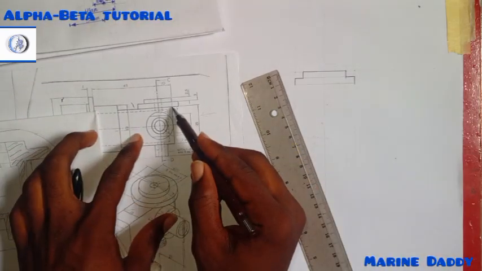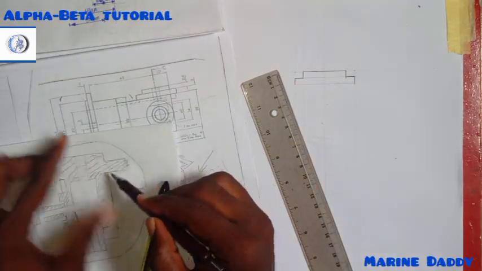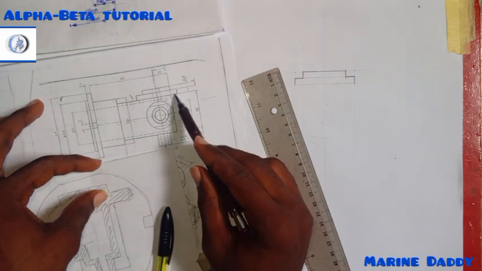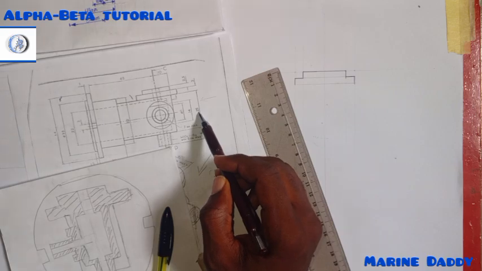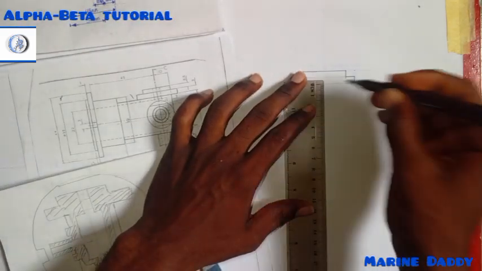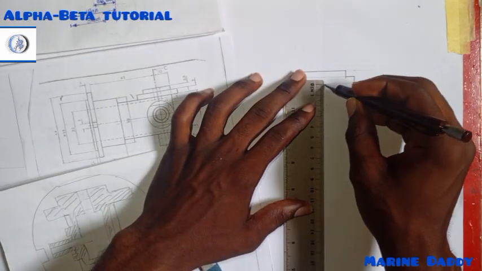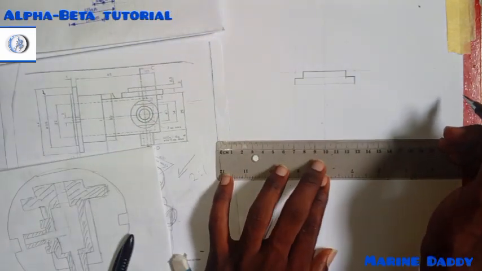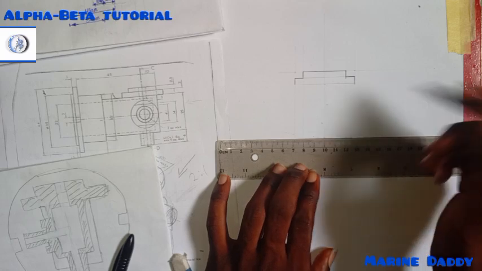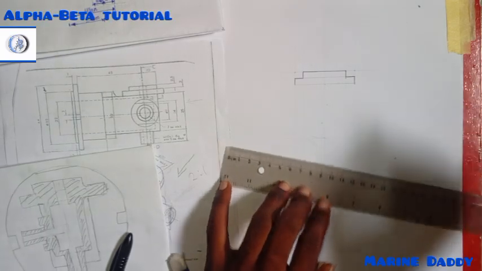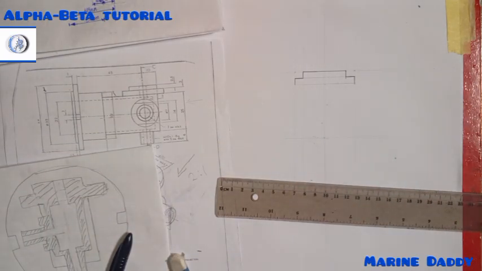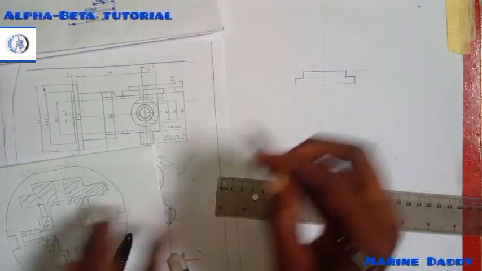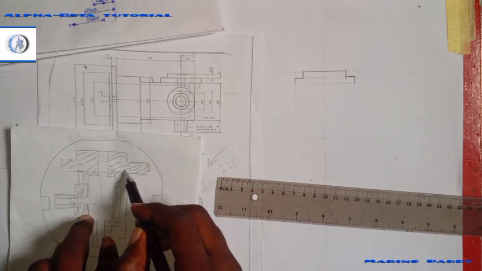They told me that from this part of the diagram, from here down to this place, it's 25, so I'm using 50, from here to here, 50. Then I'll close. Understand? I'll close.